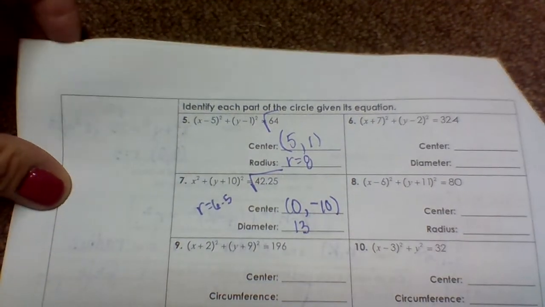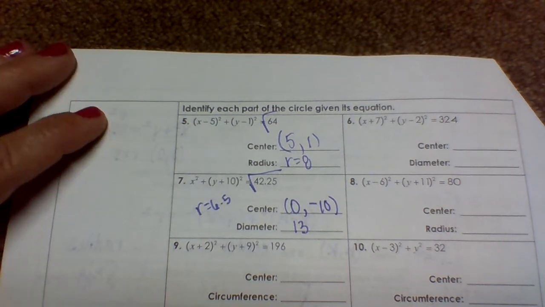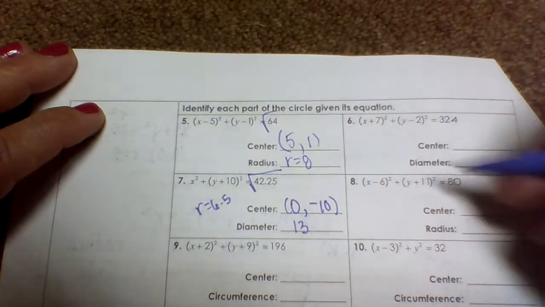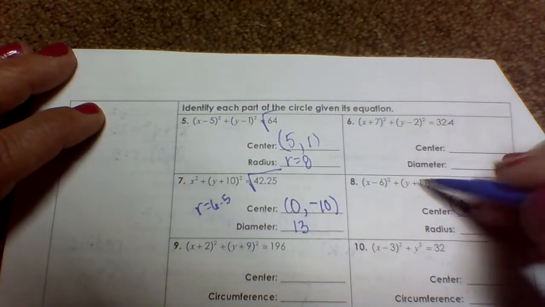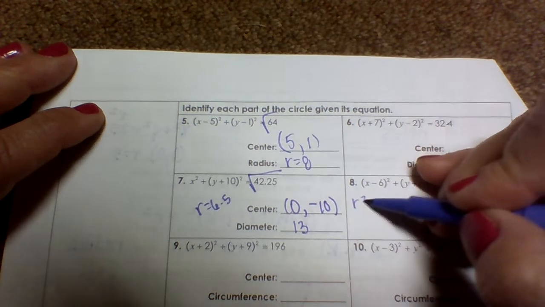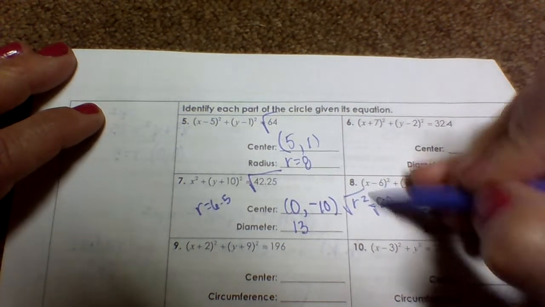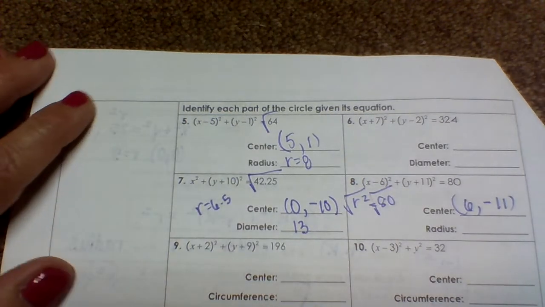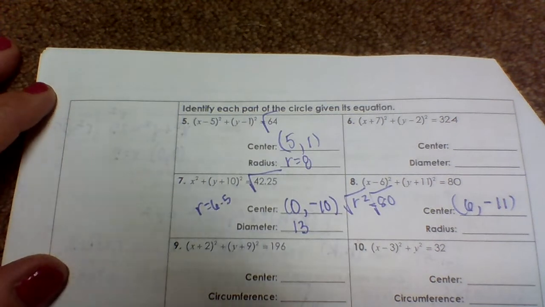Okay, let's go ahead and do number 8. So number 8, where would the center be? It's the opposite of what it says right here because it would have to be solved. So 6, -11, right? Okay, so since r squared equals 80, square root it and square root it. I want you to always remember that you can use simplest radical form.